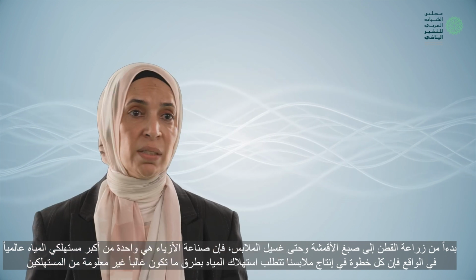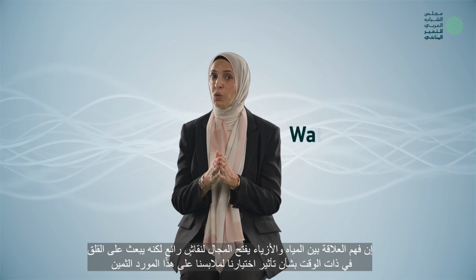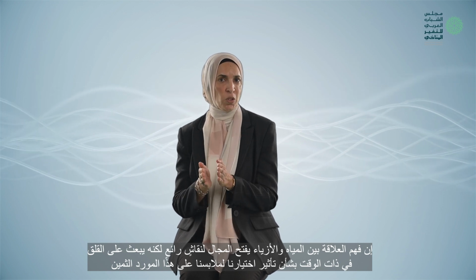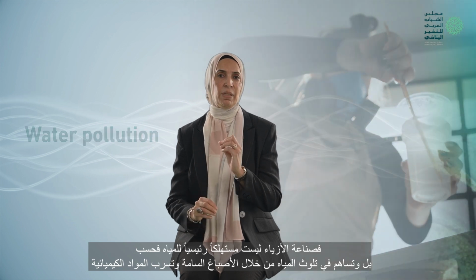In fact, every single step in the production of clothes involves water, often in ways that aren't even visible to the consumers. Understanding the relationship between water and fashion opens up a fascinating but concerning dialogue about how our clothing choices impact this precious resource. The fashion industry is not only a major water user, but it also contributes to water pollution through toxic dyes and chemical runoff.